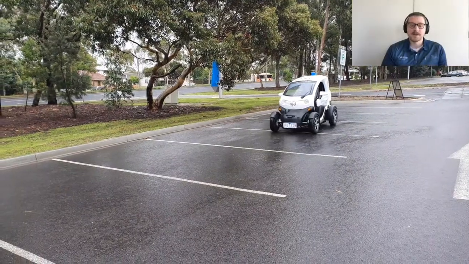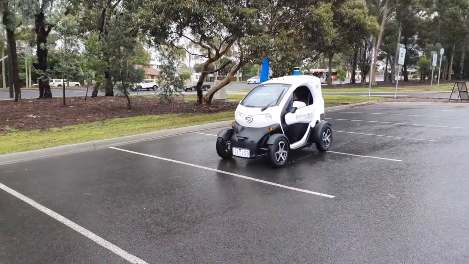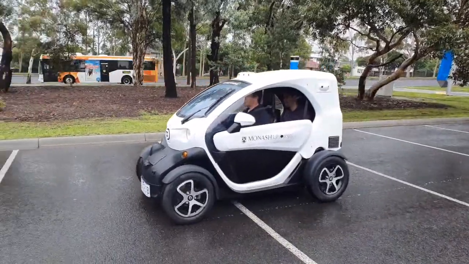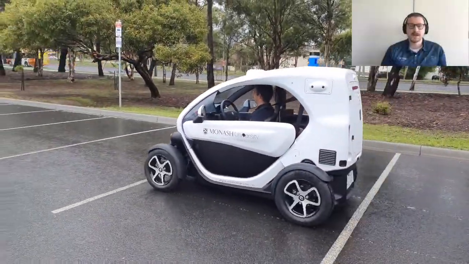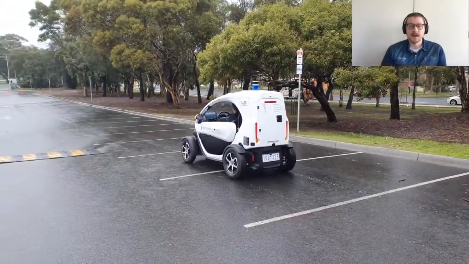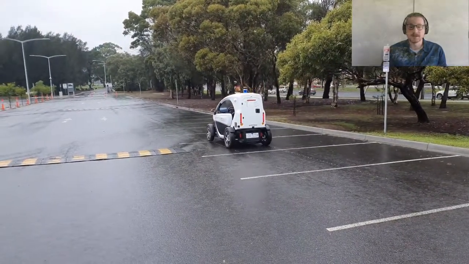From there, we expanded our testing onto the car parks on campus. Unfortunately, after COVID, we weren't able to do any more testing on the vehicle and began working from home and moved all our development into simulation.